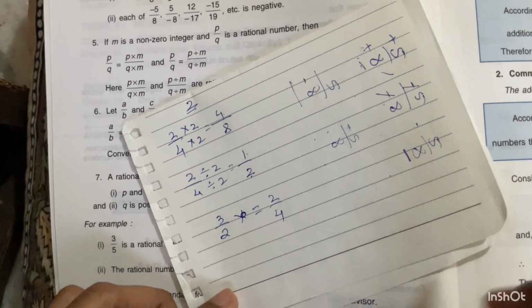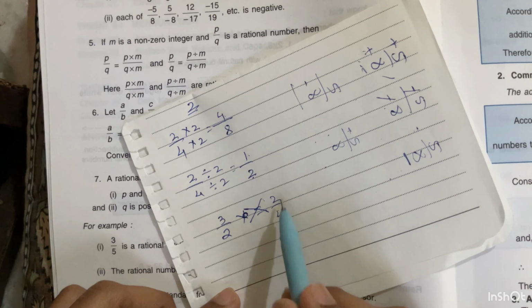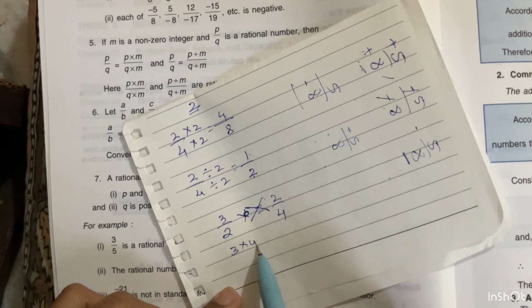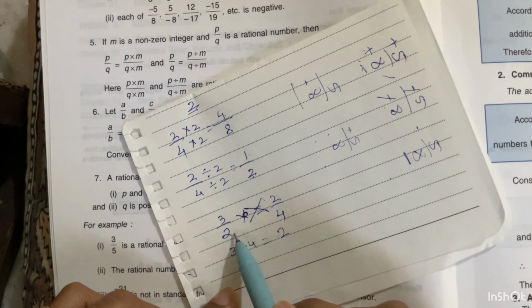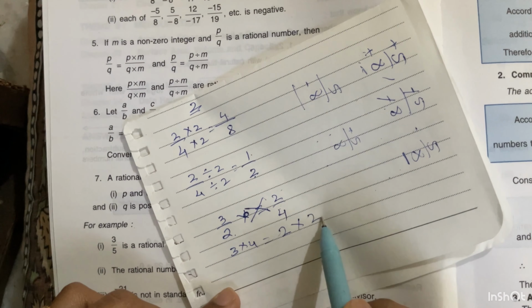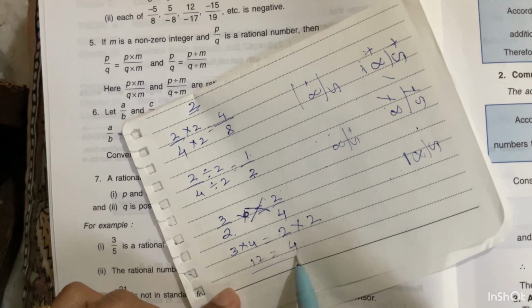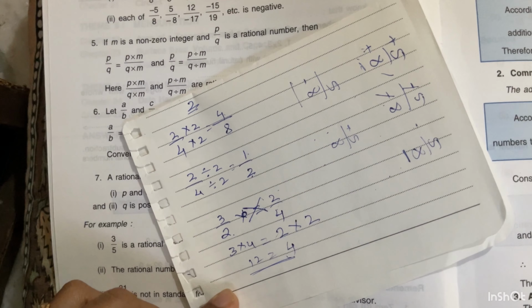Now see here, I'll do the cross multiplication. According to that, 4 goes to the left side, so it becomes 3 into 4, is equal to 2, and this 2 goes to the right side, so it becomes 2 into 2. Now 3 4s are 12 is equal to 2 2s are 4. This kind of question you will study in the exercise.